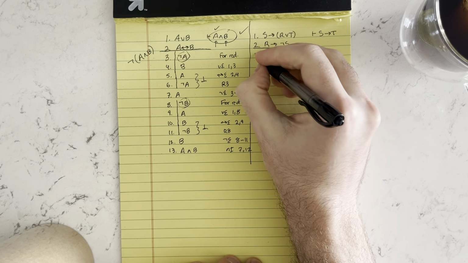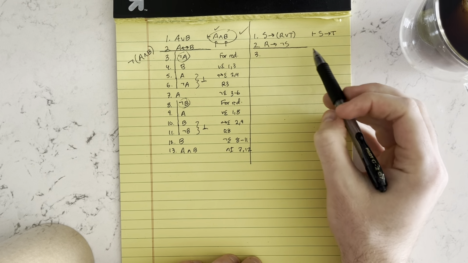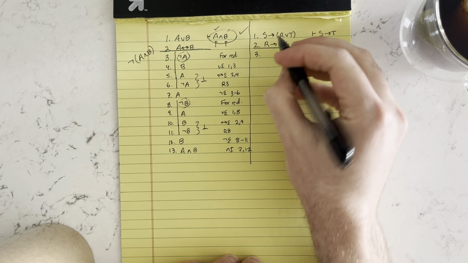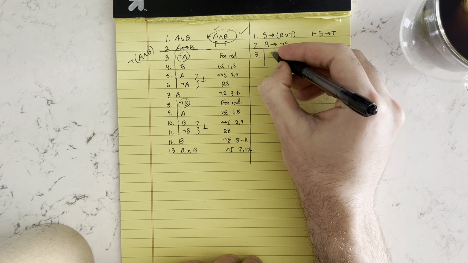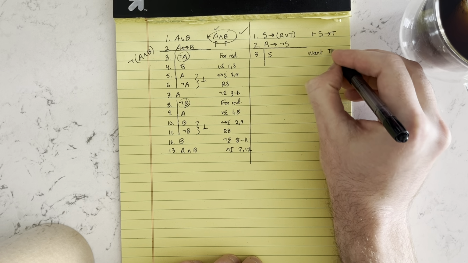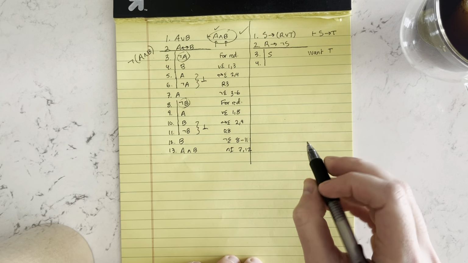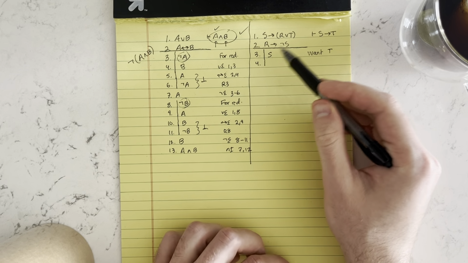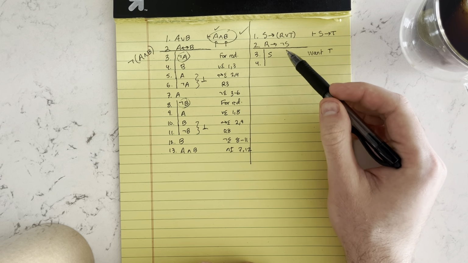Okay, so I know how to do a conditional proof, right? Assume whatever's on the left. So that's just like automatic start right there. Assume S, try to show that T follows. And then I'm expecting that we're going to have to do some weird proof by contradiction type stuff in here.